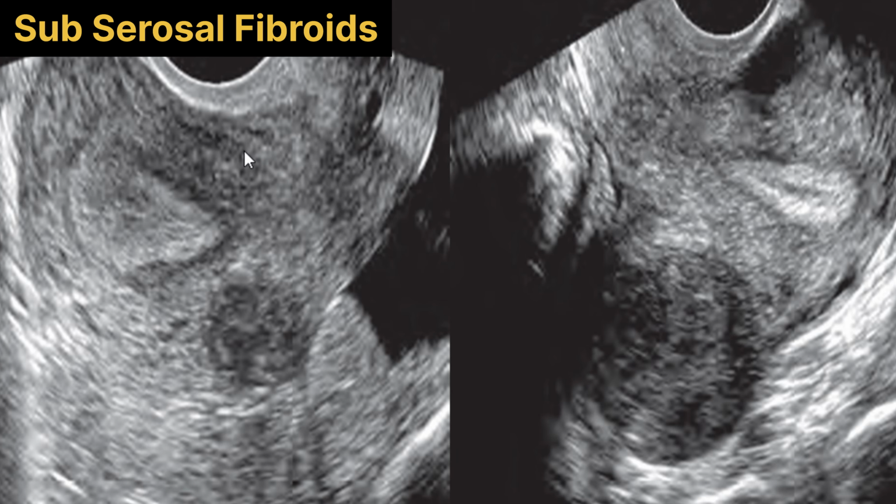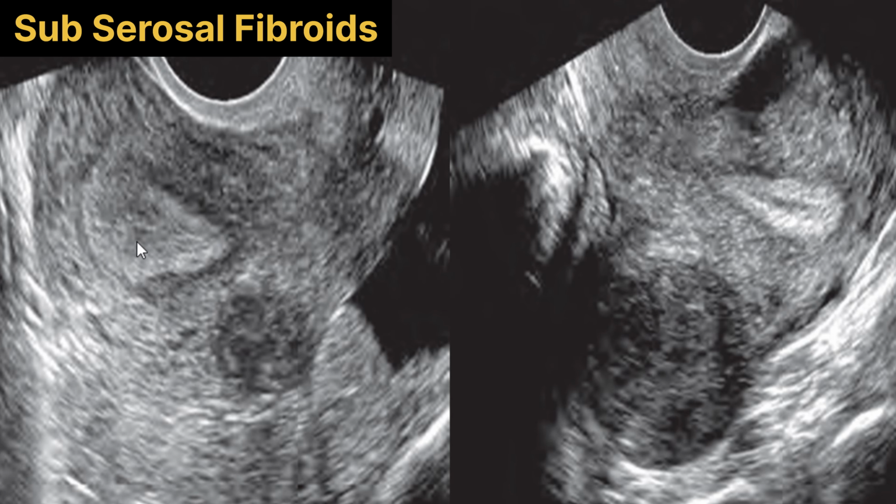The fibroids which are separated from the endometrium of the uterus and are abutting the outer serosal margins are called subserosal fibroids. Now this is a longitudinal transvaginal image of the uterus, and it shows fibroids that are present in the posterior uterine wall. This fibroid is away from the endometrium of the uterus and abutting the outer serosal margin of the uterus. So this type of fibroid is a subserosal fibroid.